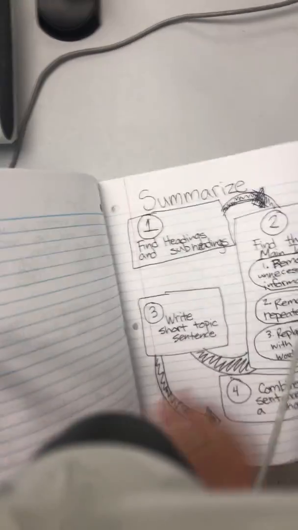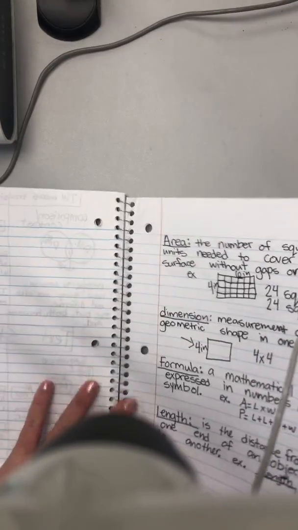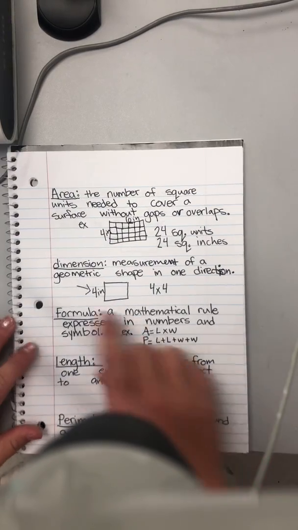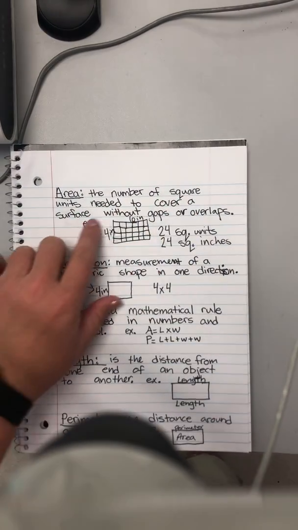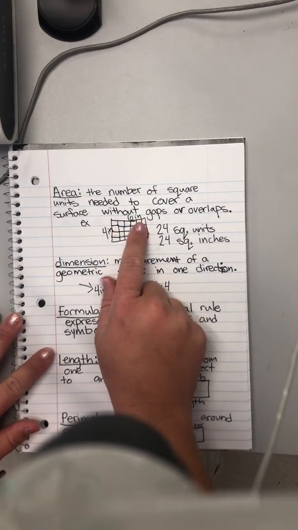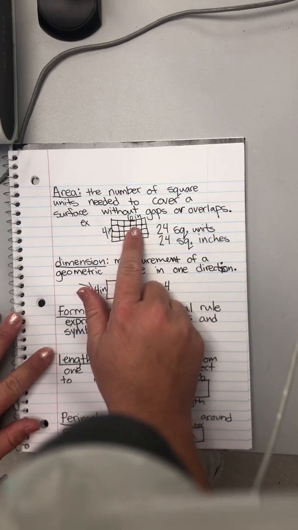First, before we go to a page, we're going to look at the vocabulary we started last week. So first we have area. Area is the number of square units needed to cover a surface without gaps or overlaps. Area is everything on the inside.